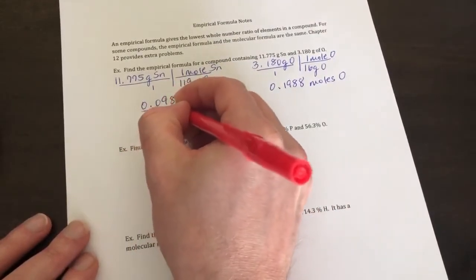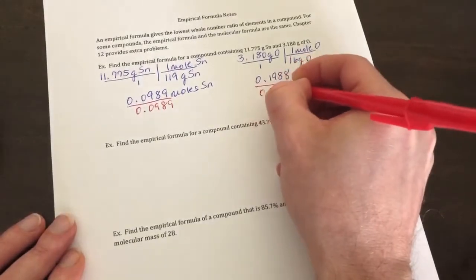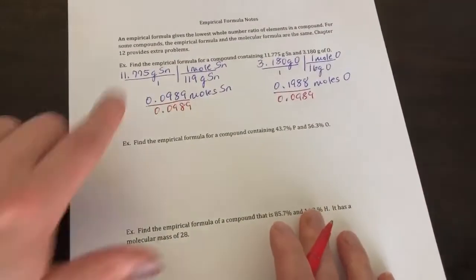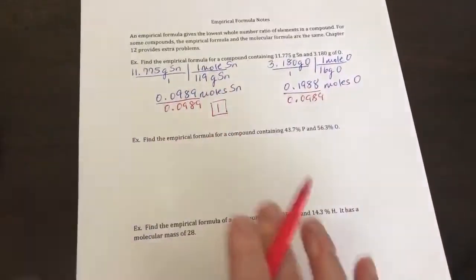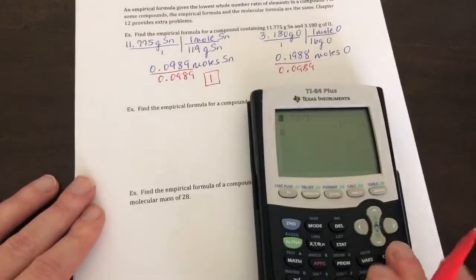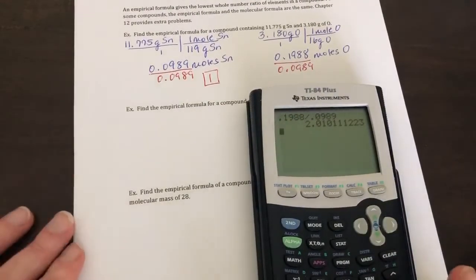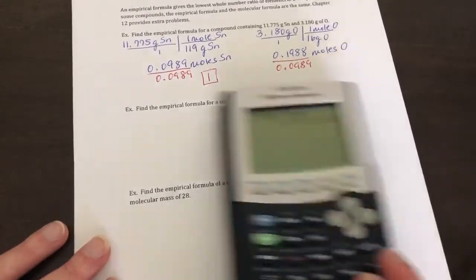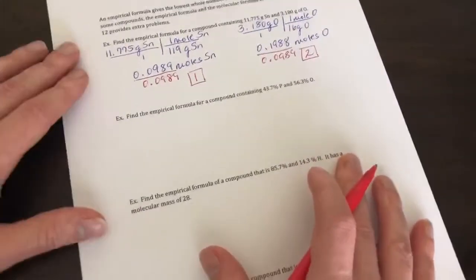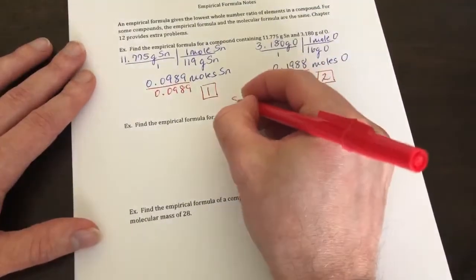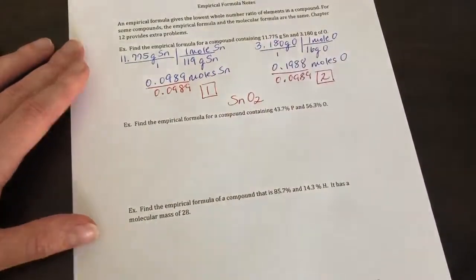So we're going to divide everything through by the smallest number result we get. This divided by this is 1. And 0.1988 divided by 0.0989 is 2. Okay, something really close to 2. So we're going to call that 2. Okay, so our empirical formula is going to be, we have 1 Sn and we have 2 oxygens. That's it.